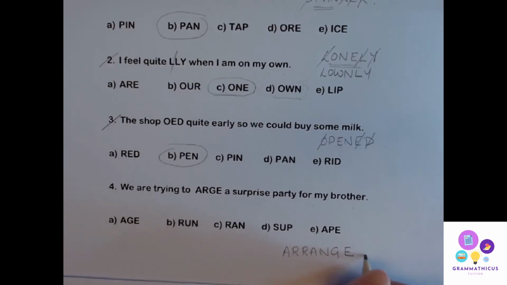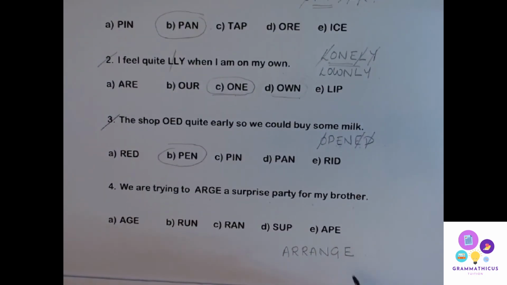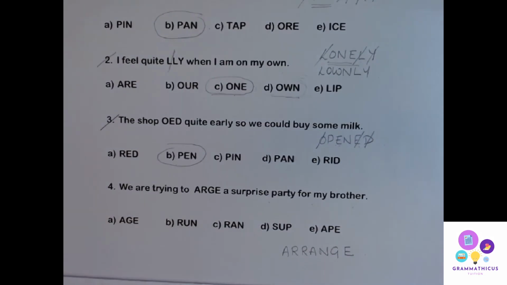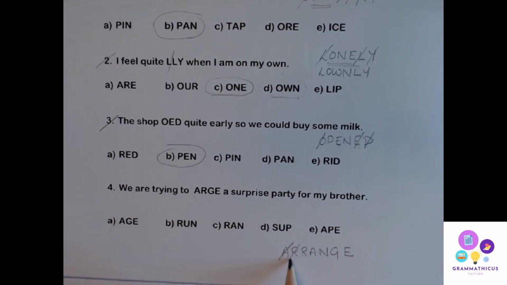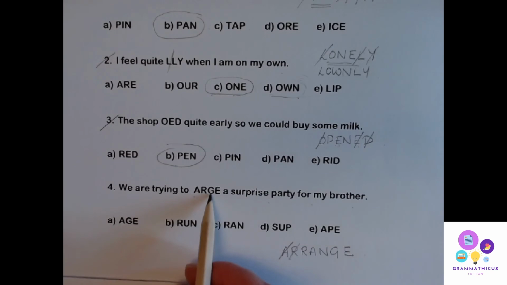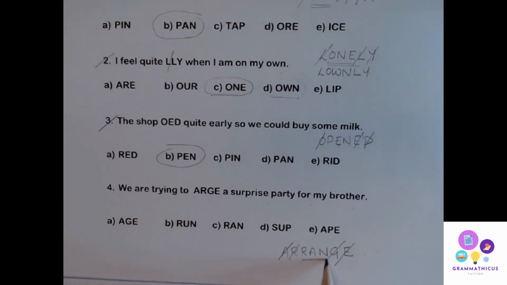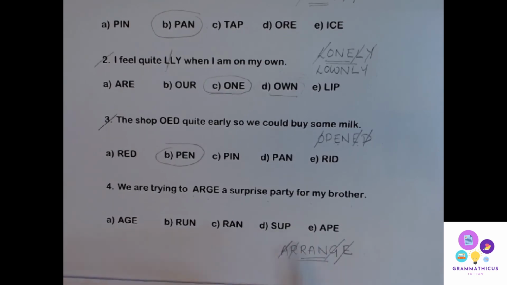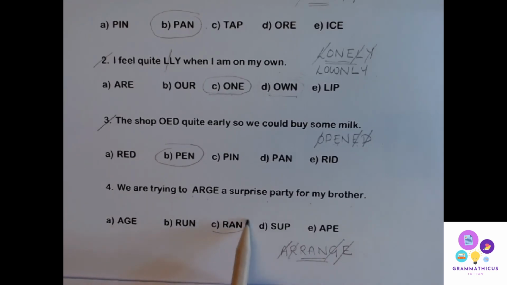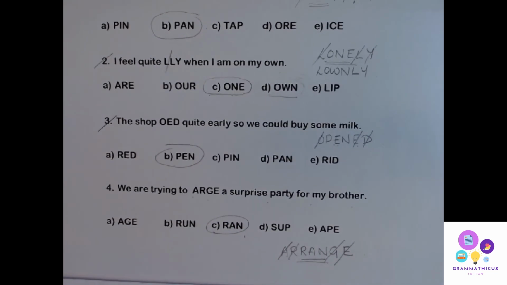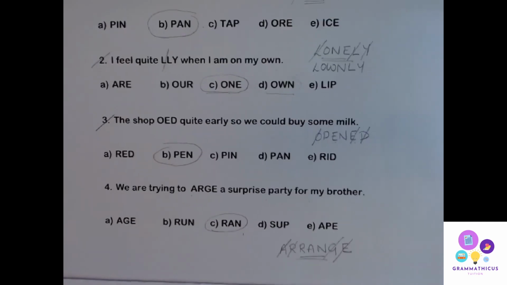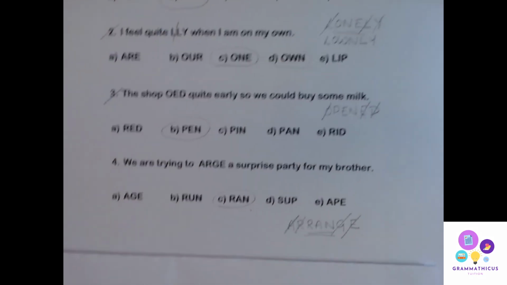I'm going to take the letters away that I've already got. Well, I've got to make sure that I take them away in that order. So I've got to take away an A, then an R. So I'm going to take away the first R, then I'm going to go to the G and the E, and I can see that I have the word ran there. Now if I have a look at my answers here, I can see that I've got the word ran. So I'm going to circle that. I'm going to mark C on my answer sheet, and we've finished those questions.